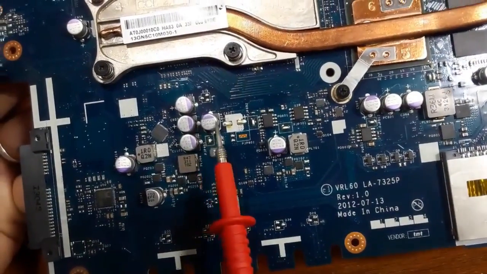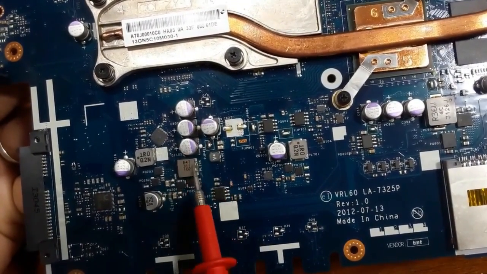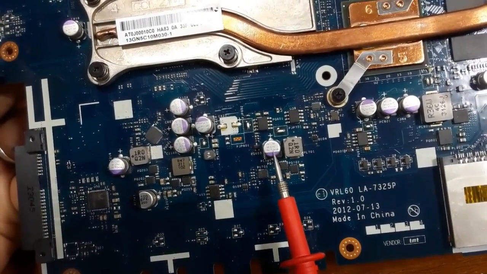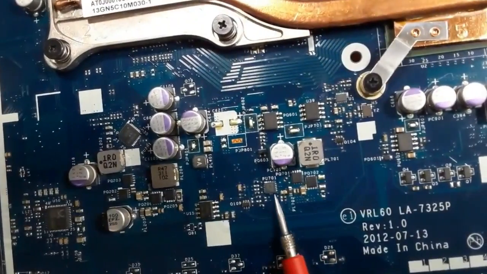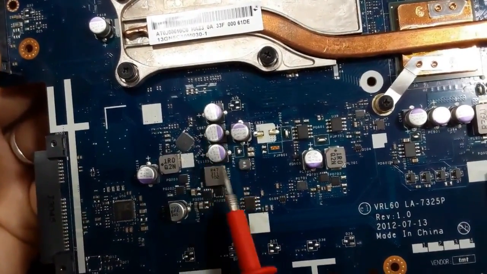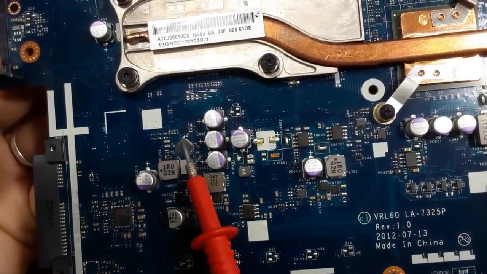We have MOSFETs. So always when you find a group of capacitors with inductor means a circuit. Okay, so here, as you can see, we have capacitor, we have inductor, we have MOSFETs, and this is IC. Here also we have a group of capacitors, we have inductors, we have IC.